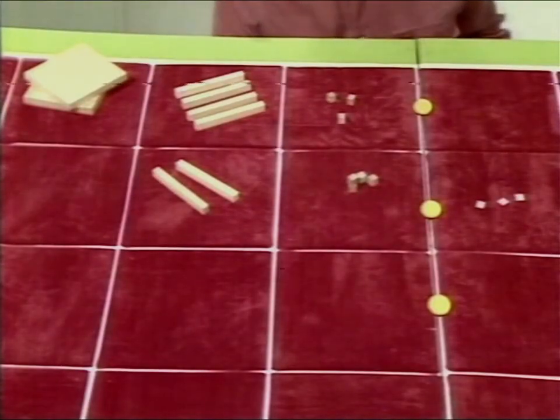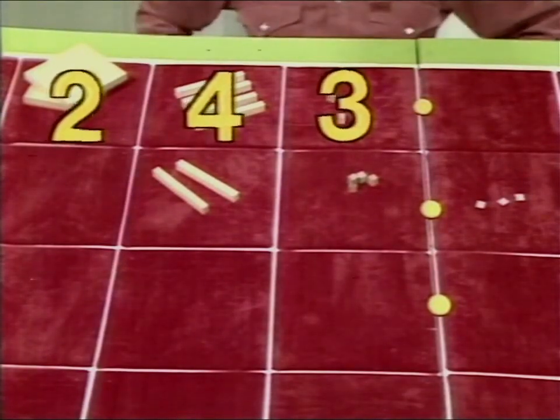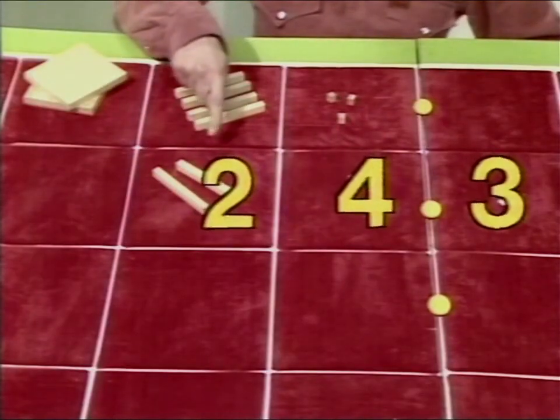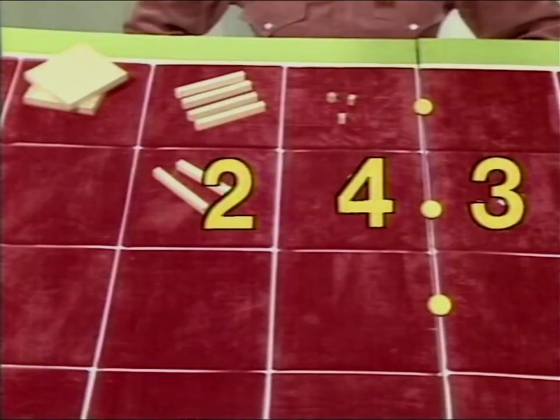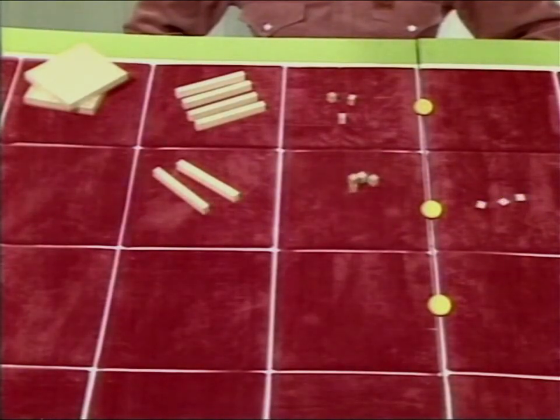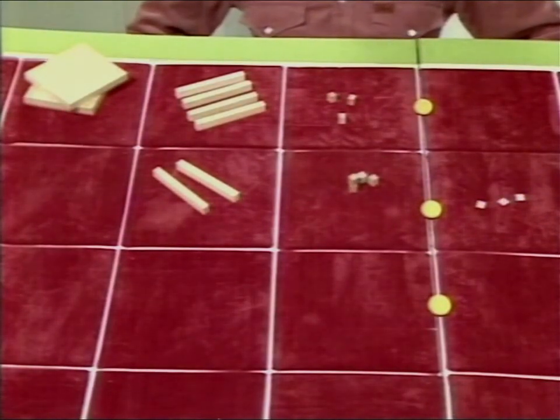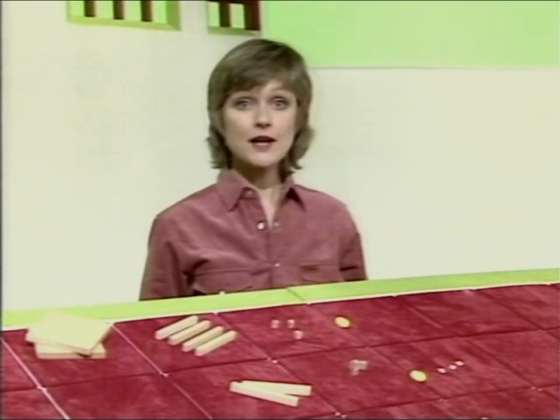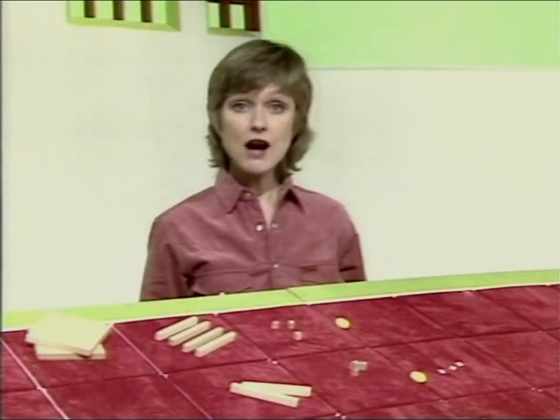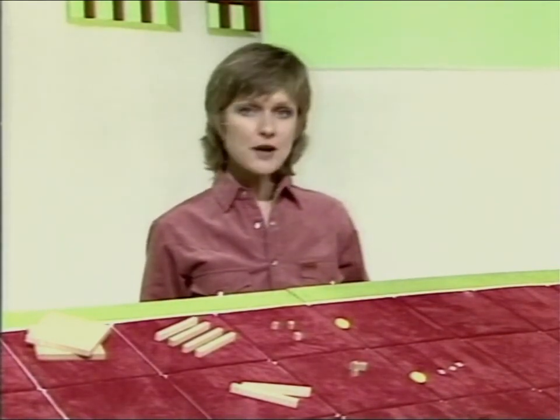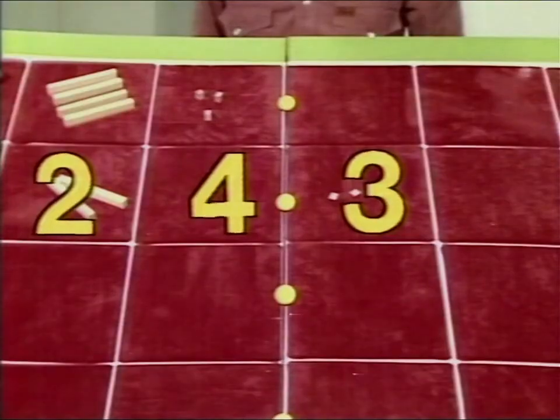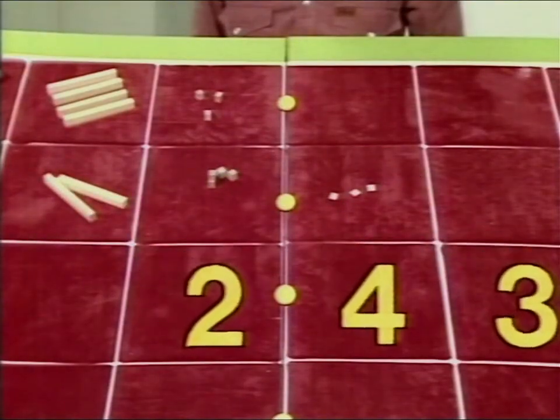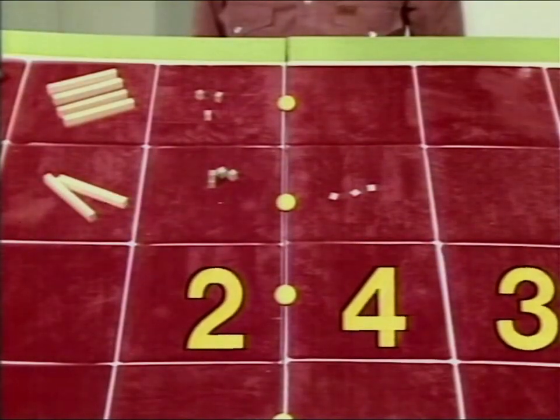So the 243 becomes 24.3. 2 tens, 4 units, and 3 tenths. Dividing by 10, the number moves one place to the right. Suppose I divide this number by 10. What do you expect the result will be? 2.43. What does that mean?